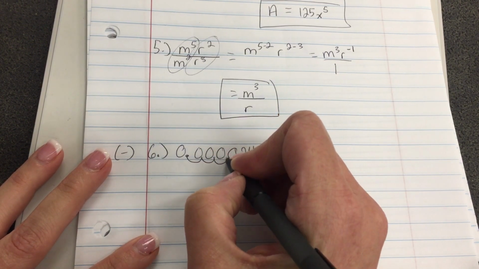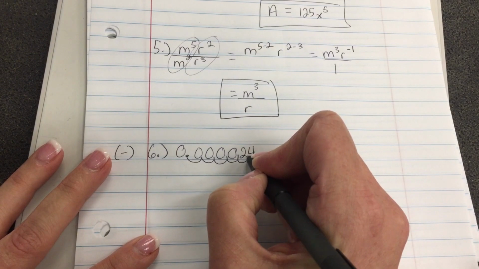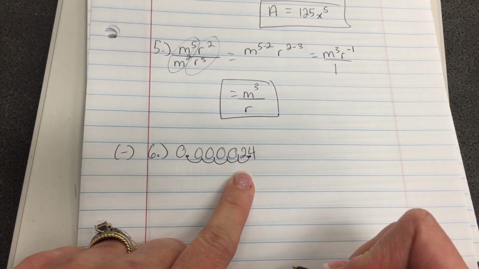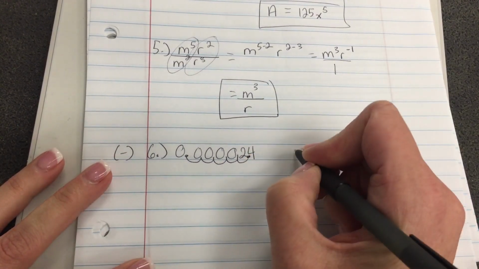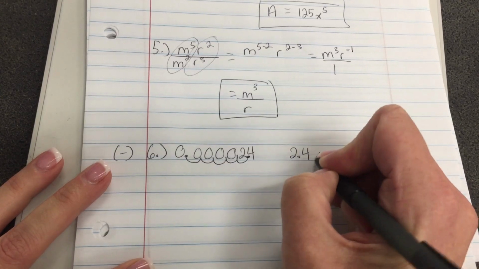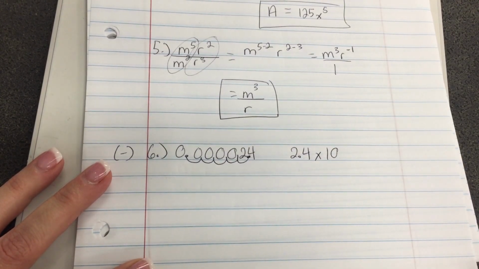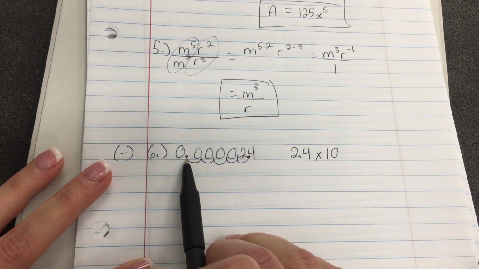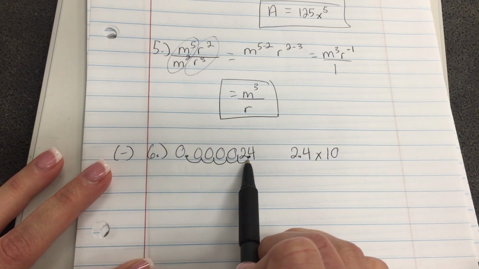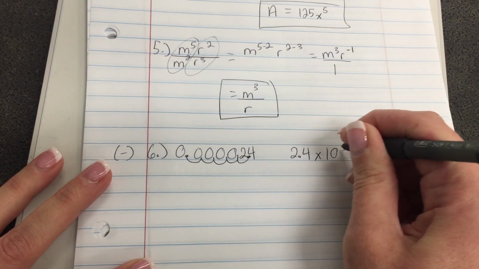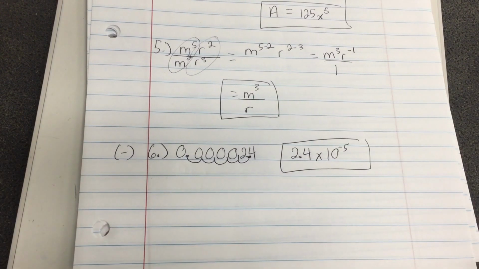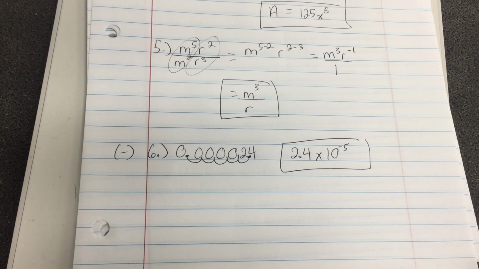1, 2, 3, 4, 5. I have a number to the left of my decimal, so I stop. So I have 2.4. Now remember, you always put the times 10. And how many times do we move it again? 1, 2, 3, 4, 5. But my exponent has to be negative because it is a number between 0 and 1.